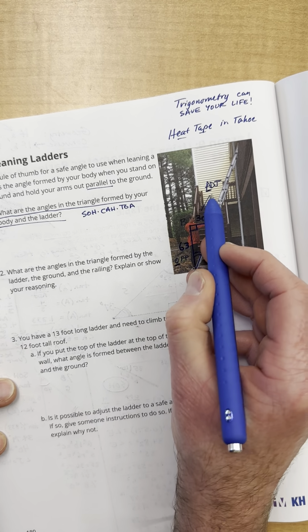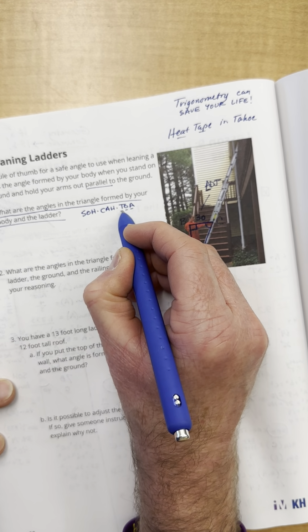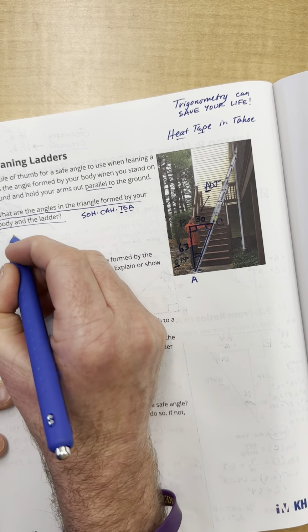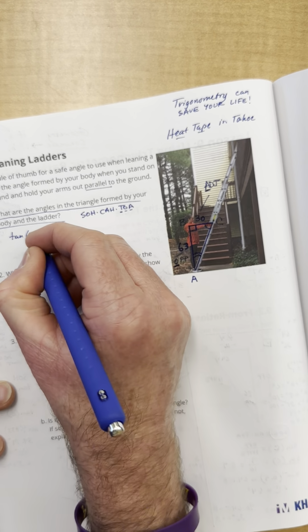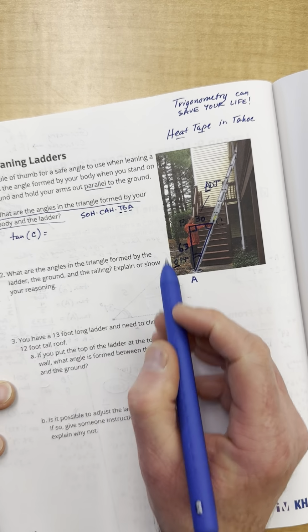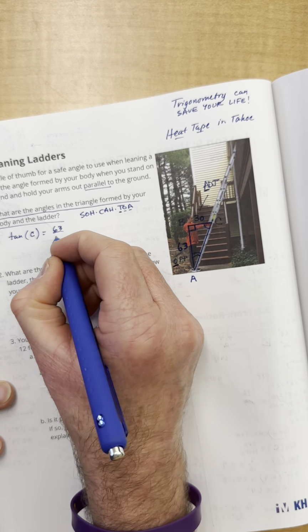And you got the A and the O, so we're gonna use tangent. So you'll say tan. Remember your angle, that's why you color it in. Tan C equals 63 over 30.